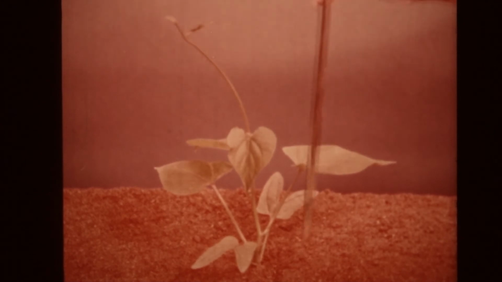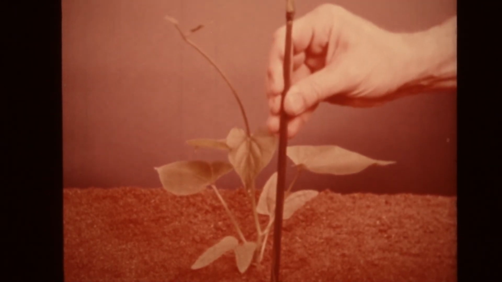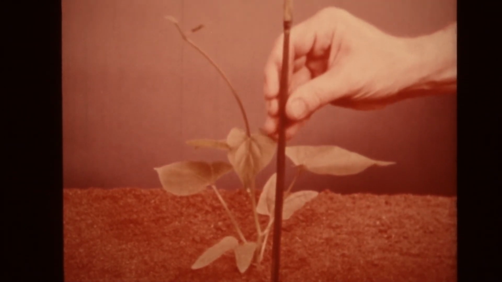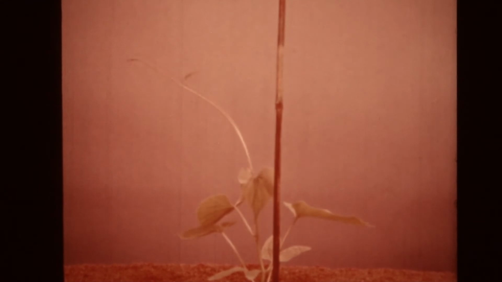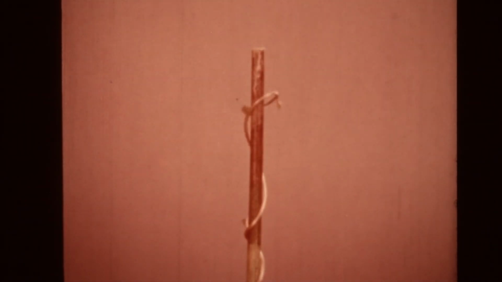We'll place a support near the plant. Then, in time-lapse, we'll follow the growth pattern. The plant sweeps round and round in a circumnutational movement. When the vine touches the support, the growth pattern is changed, and the plant twines tightly about the stick as it grows.